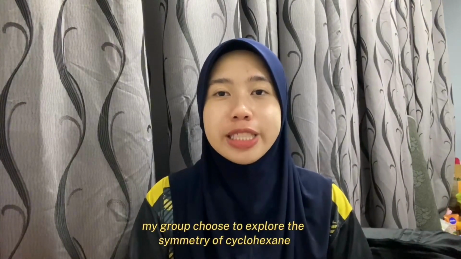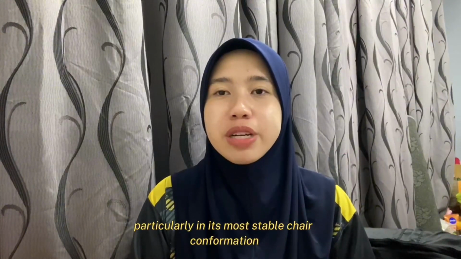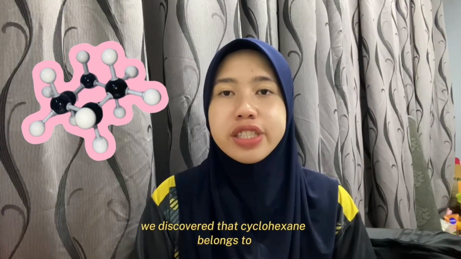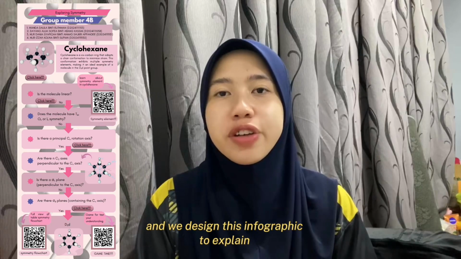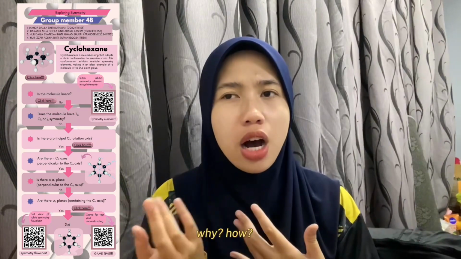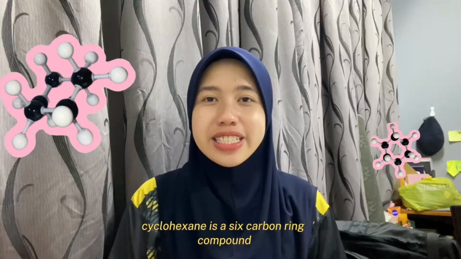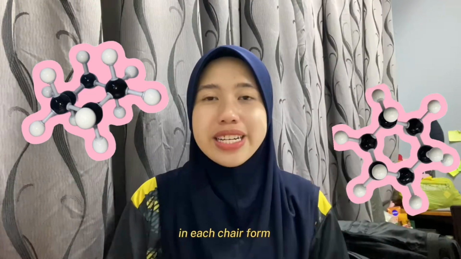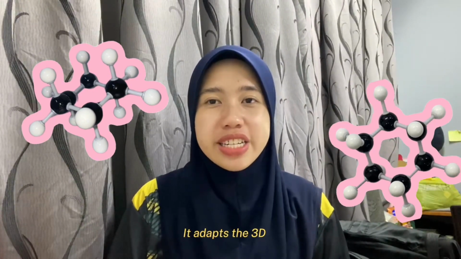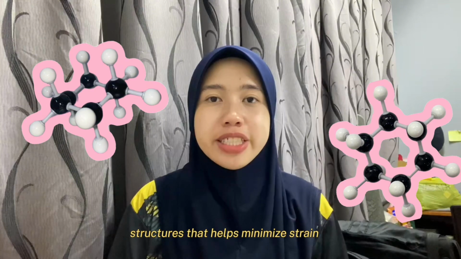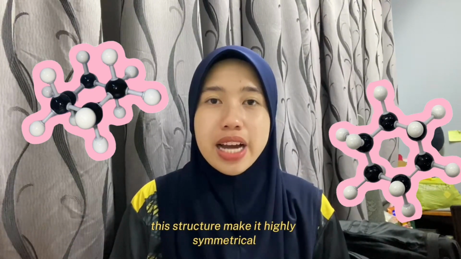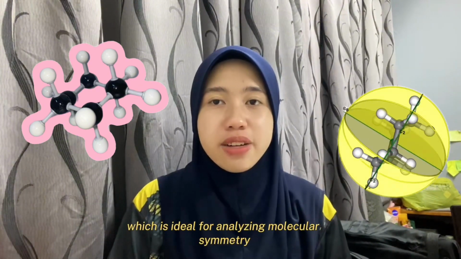My group chose to explore the symmetry of cyclohexane, particularly in its most stable chair conformation. We discovered that cyclohexane belongs to the D3d point group, and we designed this infographic to explain how. Cyclohexane is a 6-carbon compound. In its chair form, it adopts a 3D structure that helps minimize strain. This structure makes it highly symmetric, which is ideal for analyzing molecular symmetry.